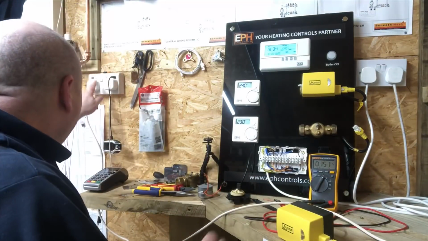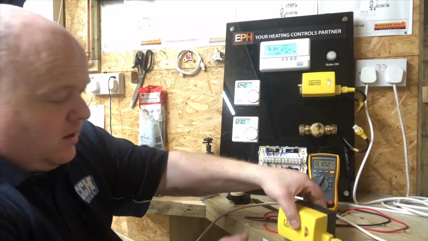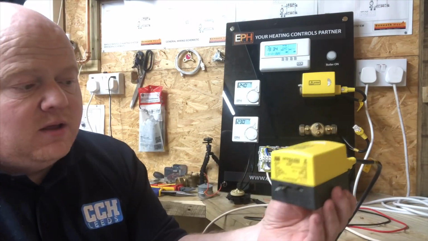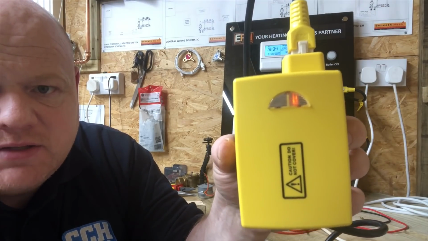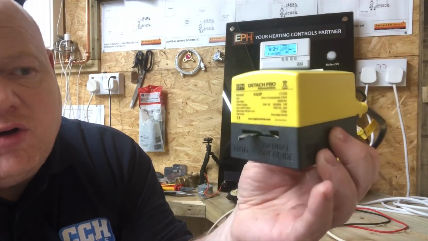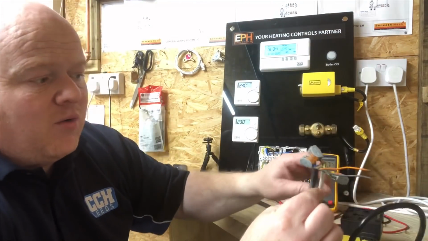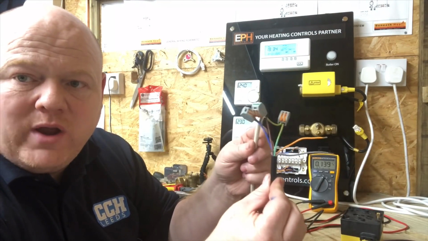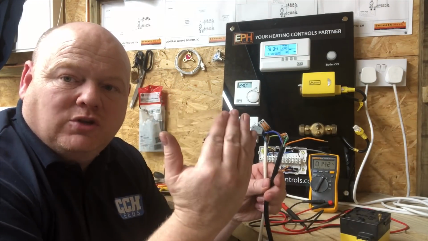So I've just plugged this in on the plug, and what's happened is that is opening that valve. Don't know if you can see, it's a bit hard to see on there, but that is opening the valve. So your brown wire opens the motor.